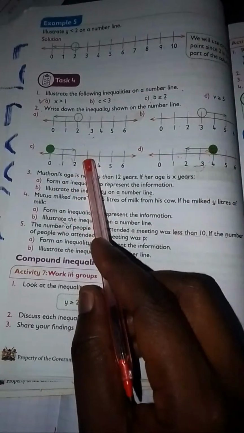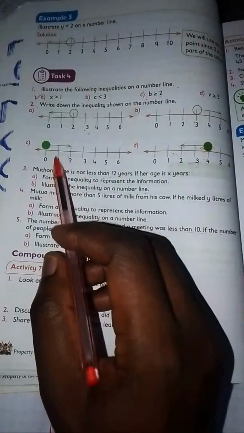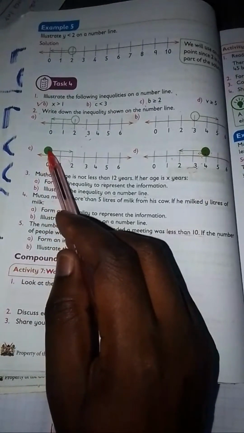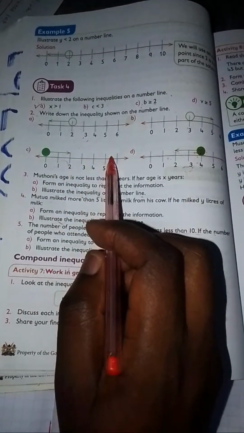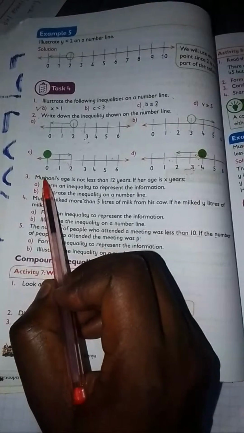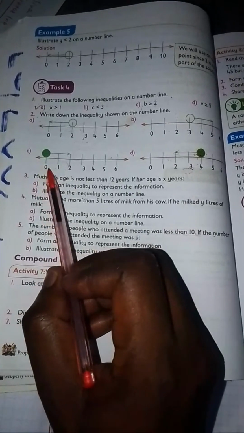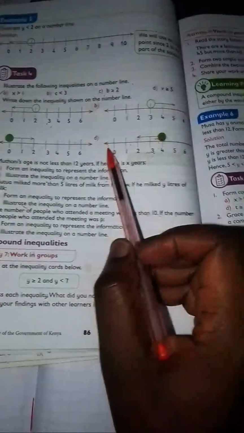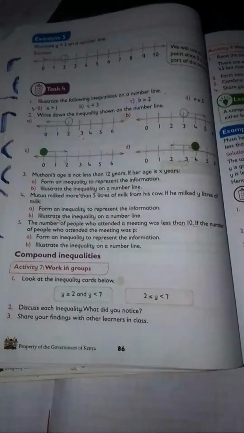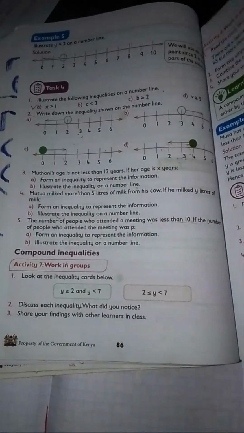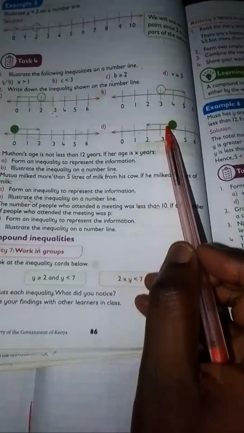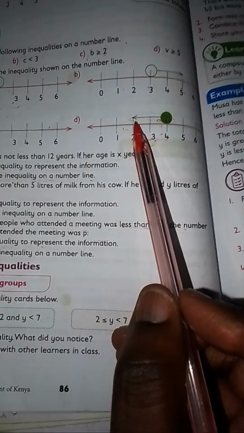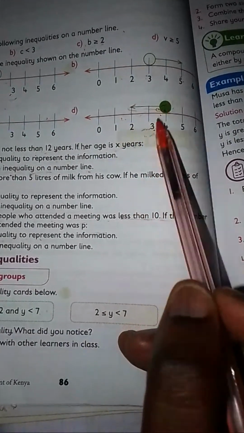Okay, so this is part C. You can see the sign. The answer for this means that when it is dotted, it is less than or equals to. Since the arrow points towards the right, you can say that x is less than or equals to 0. Now work out the one for part D. For part D, you can check the arrow is now moving towards the left, and it has pointed 4.